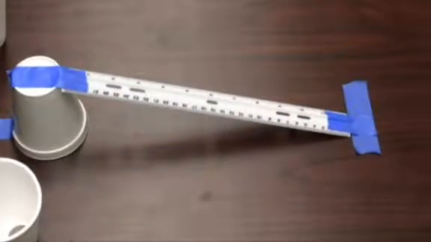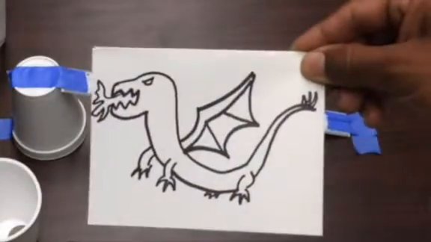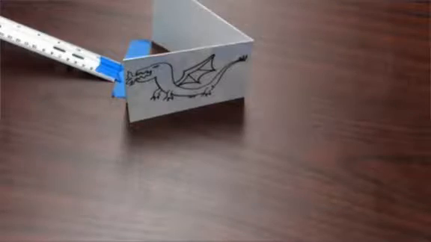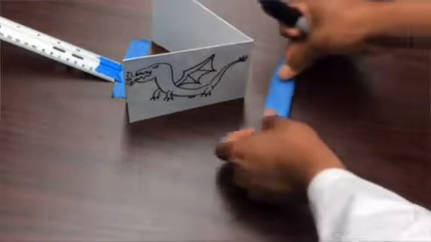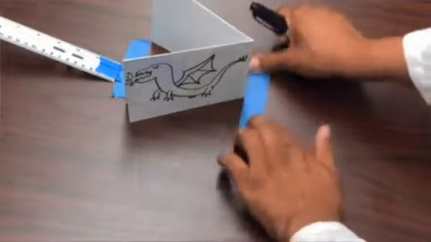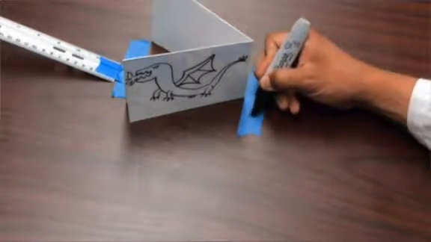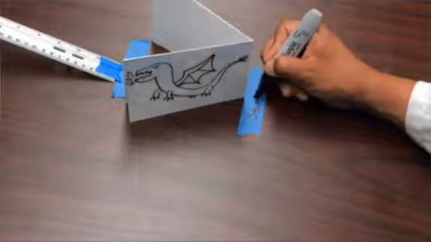Here is how you set up your cannon. And here is our dragon. I place the dragon at the bottom of the ramp. Using a piece of tape, I'm going to mark the starting point. I'll measure the distance from the starting point to the fold of the paper at the end of every trial.